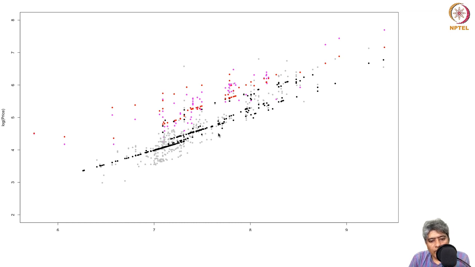It is much more clear when you plot it in the log scale.